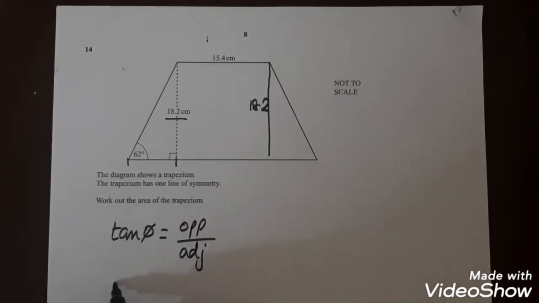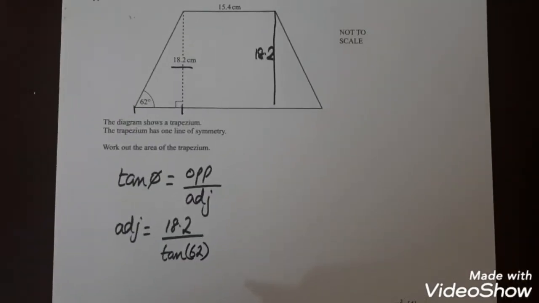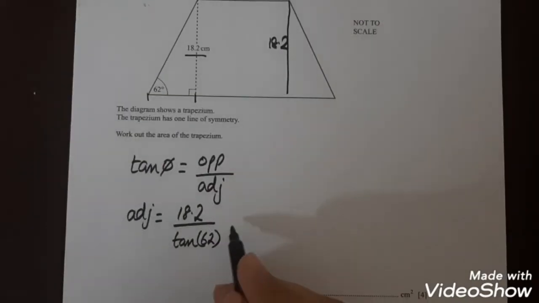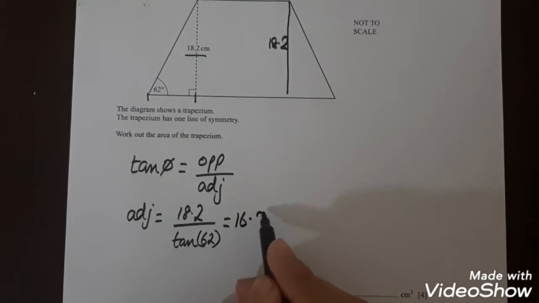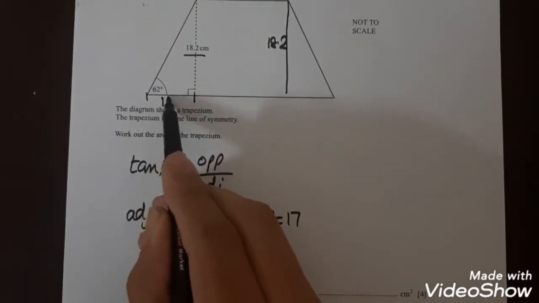Then adjacent is equal to the opposite value, 18.2 centimeters, divided by tan 62 degrees. So 18.2 divided by tan 62 is 16.58, or we can round this off as 17.